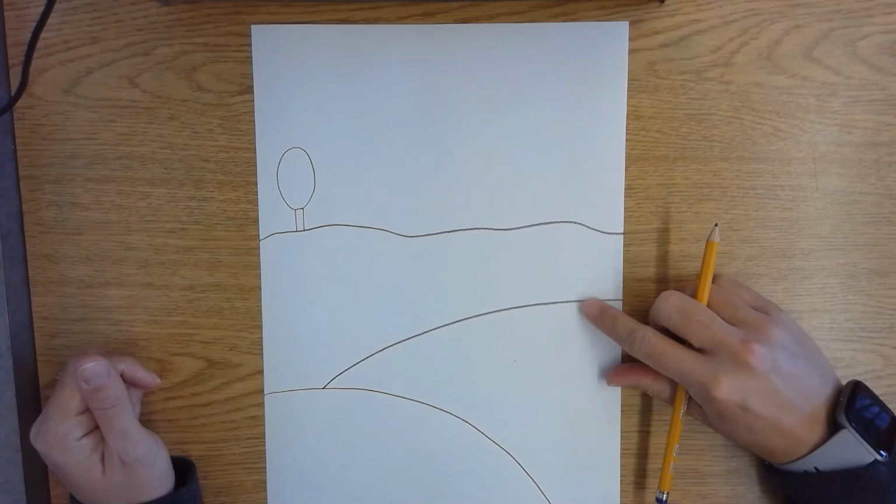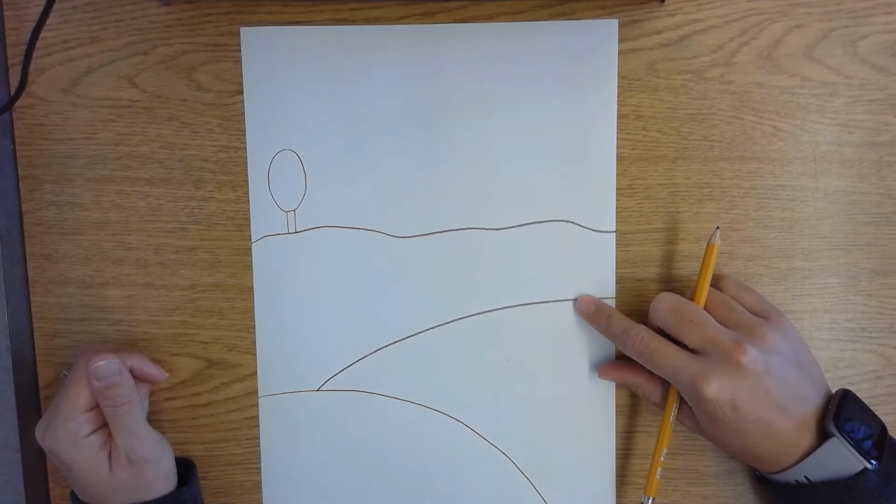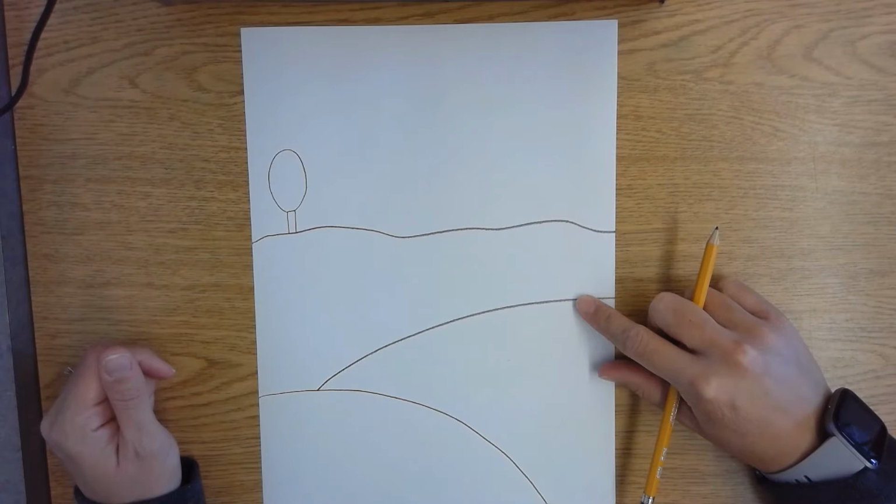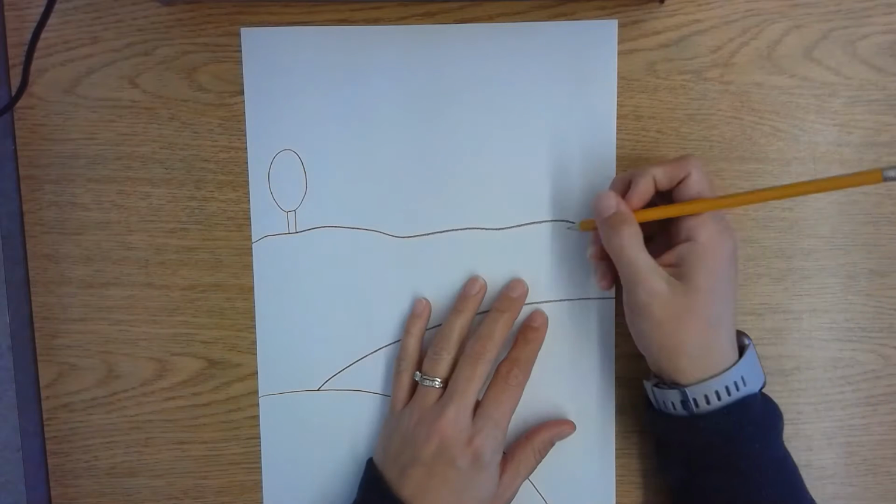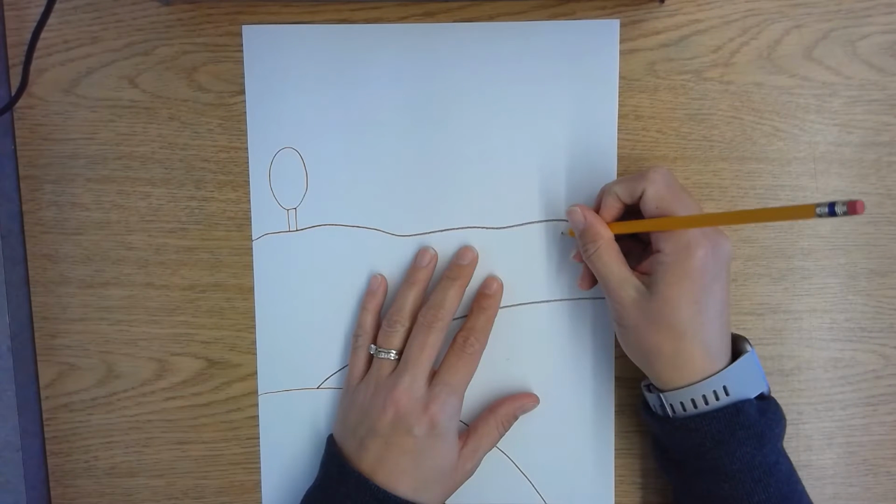But if I put a tree on this hill, it's closer. So I need to make it bigger. Watch how much bigger. That was a little rectangle. Look at this rectangle.